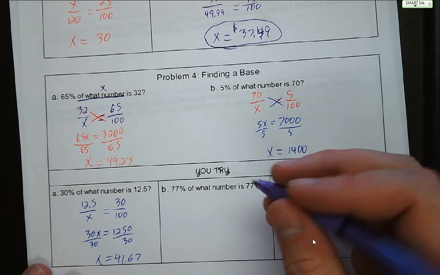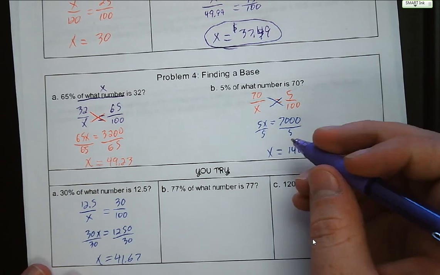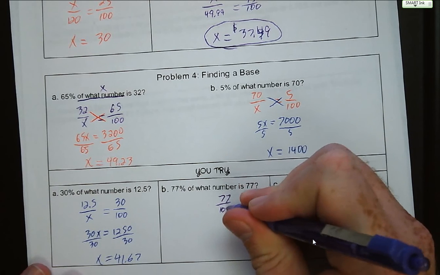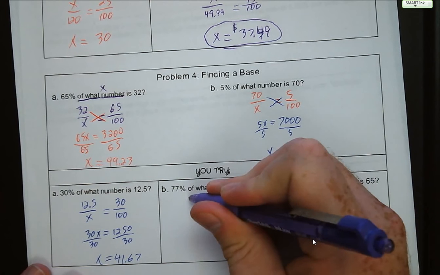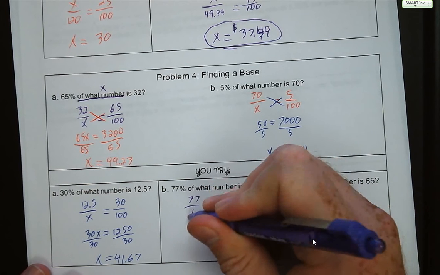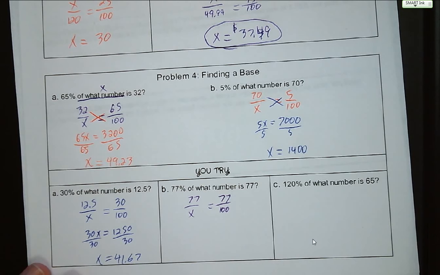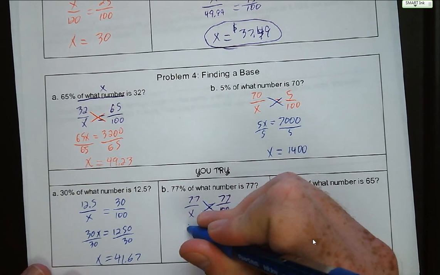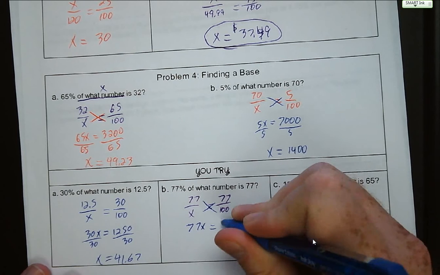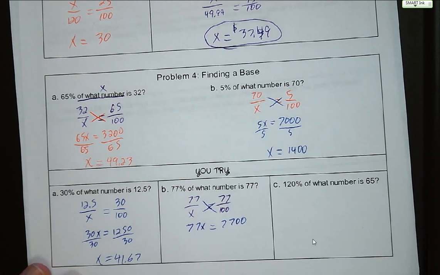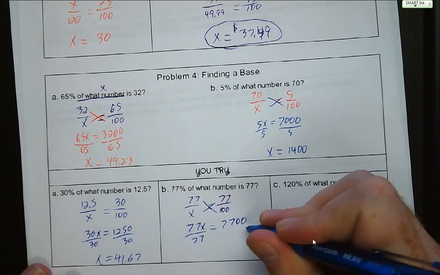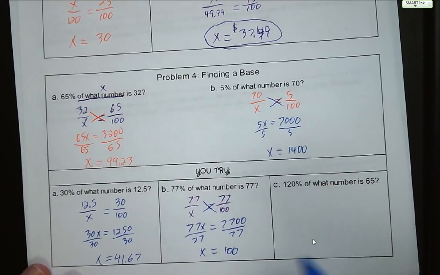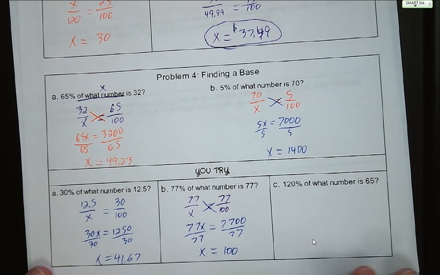Letter B, 77% of what number is 77? So we have 77 over 100 is equal to 77 over x. Cross multiply. 77x is equal to 7,700. Divide both sides by 77, and x equals 100. Kind of obvious from the beginning.